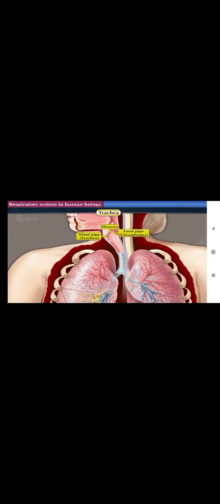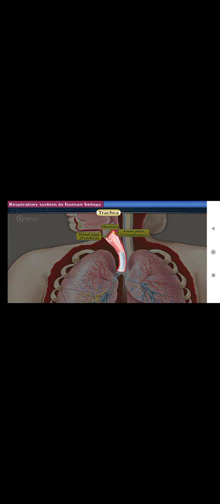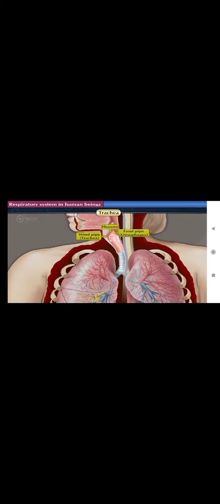Trachea. Trachea, simply called windpipe, is swollen at the beginning at its anterior region due to the presence of the sound box, that is, larynx, and goes down through the neck region into the chest. It bifurcates in the thorax. One branch enters the right lung and the other into the left lung.